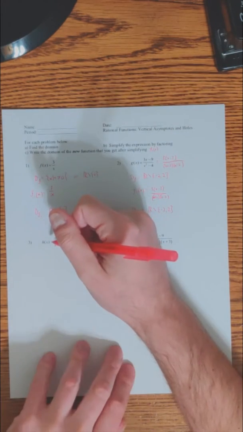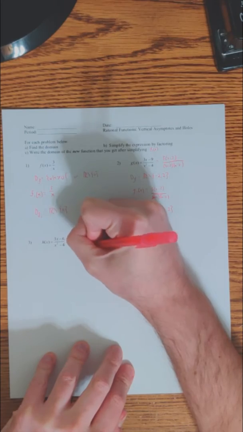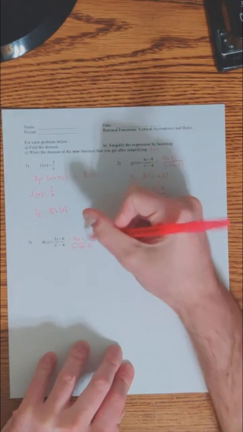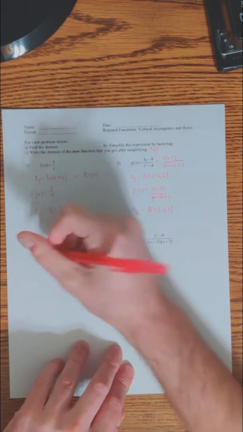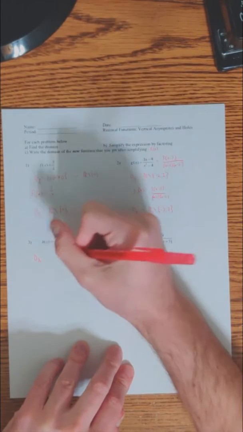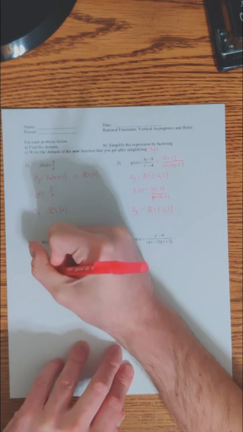Okay, now we have h of x, which is 3 times x minus 2, and here in the denominator we factor the difference of 2 squares. And now you'll note that this is going to have some cancellation, so finally our new function is going to be different than our old one. So the domain of h is the same as the domain of g. This is the set of all real numbers except for -2 and 2.